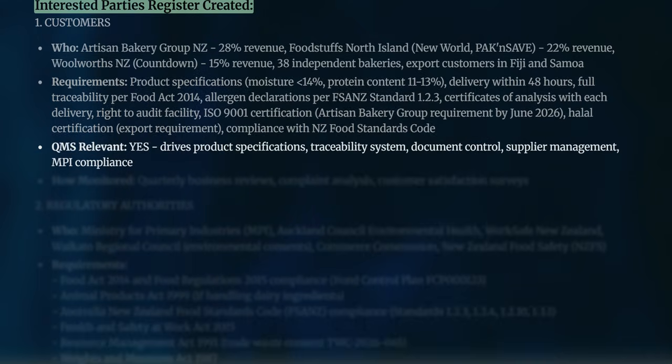And then our exemplar company listed the QMS relevance, and the answer here is yes. These requirements are relevant to QMS, and QMS drives product specifications, traceability system, document control, supplier management, and MPI compliance. So you need to do that again, avoid the generic, and do the relevance analysis here in your interested parties registry. When you say yes, it is relevant to QMS, you need to state exactly what is relevant. What does QMS do to drive these requirements or to implement these requirements? All right, do it the same way.